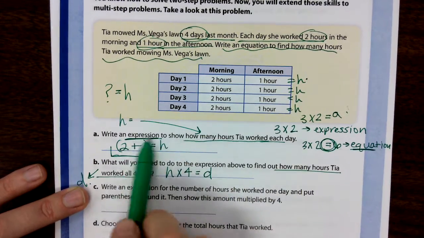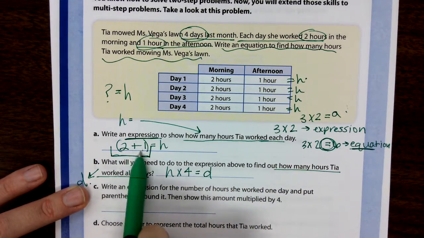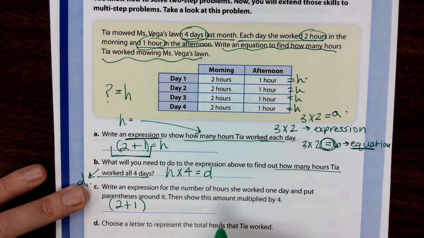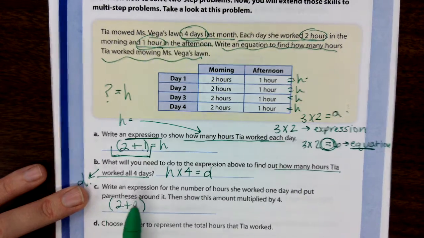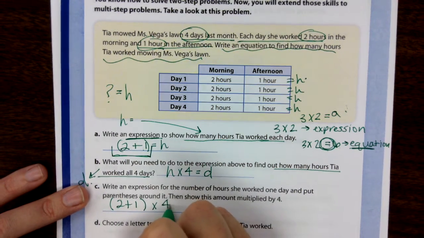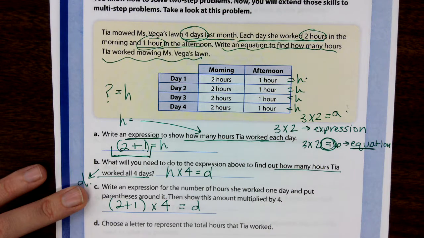This is the expression of the equation, right? 2 plus 1. I'm going to put parentheses around it because knowing order of operations, I have to do what's in parentheses first. So I take H, which is 2 plus 1, and then I multiply it by 4 to give me D.